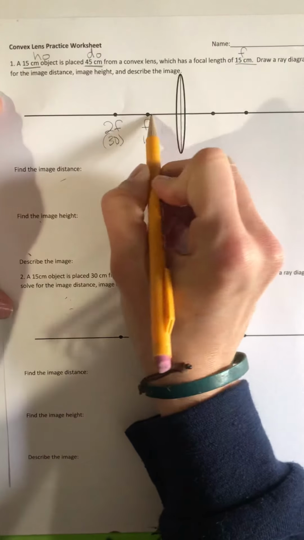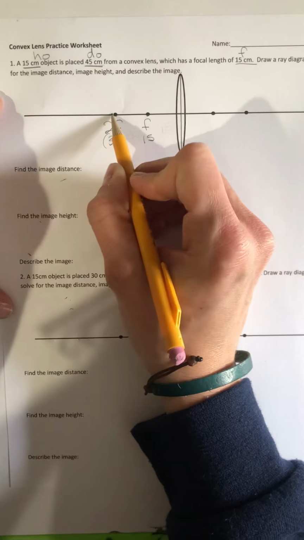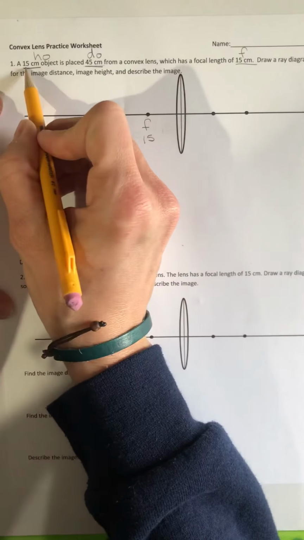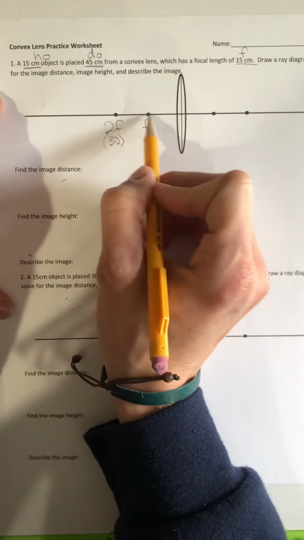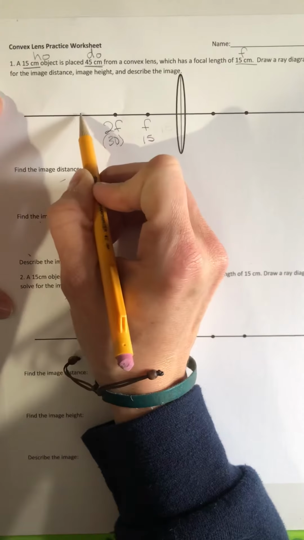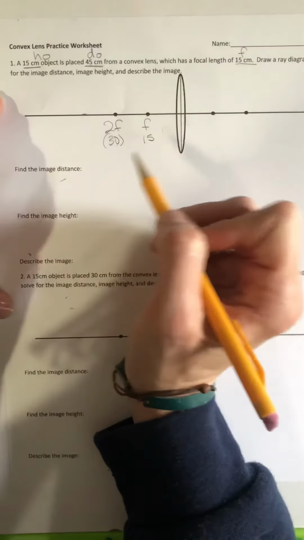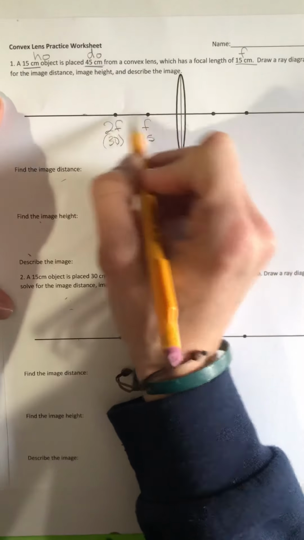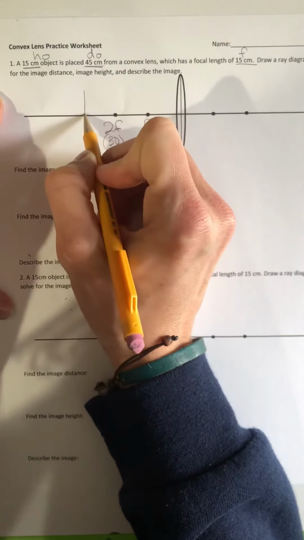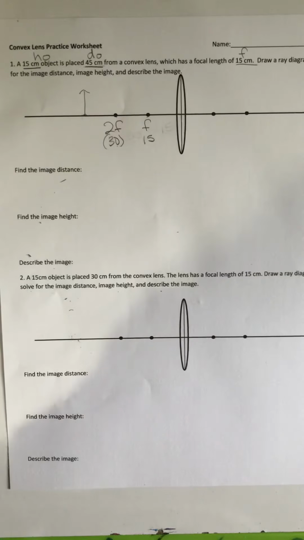So if the focal length again is 15, then this would be 30 because it's double 15. And I'm going to place my 15 centimeter height object 45 centimeters. So if this is 15 and this is 30, 45 would be about right here. It doesn't have to be exact, but just somewhere in that ballpark. So 15 centimeters is about this length. So I'm going to draw an arrow that's about that high. Okay. Now I'm going to draw my ray diagram.